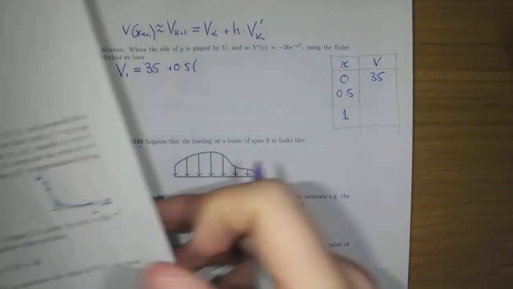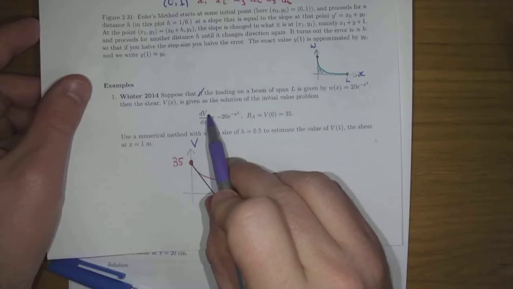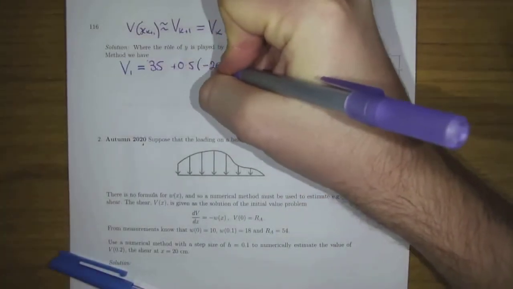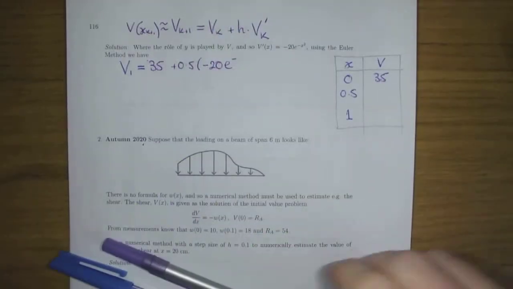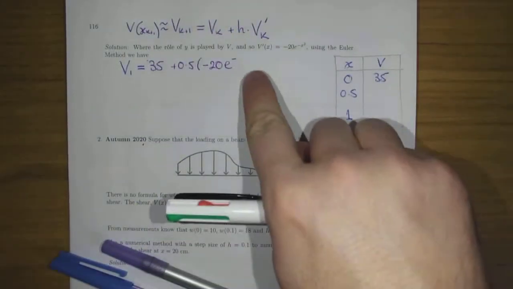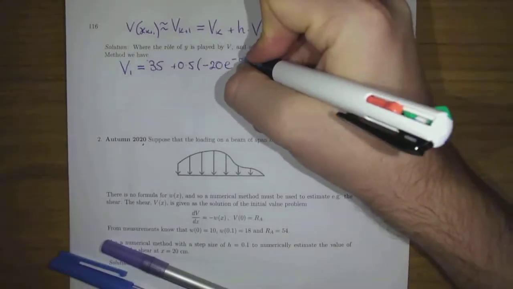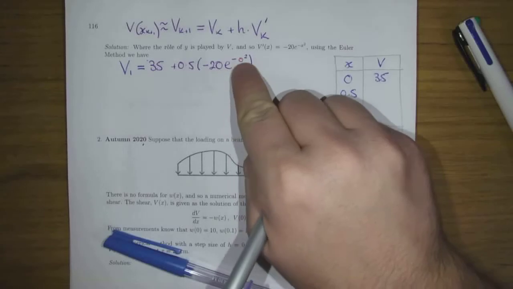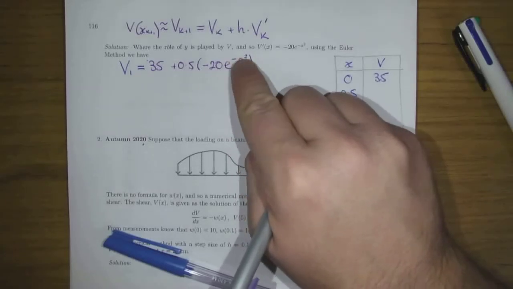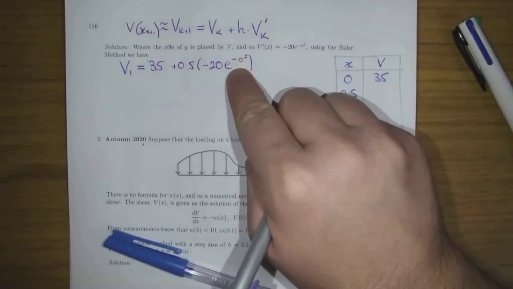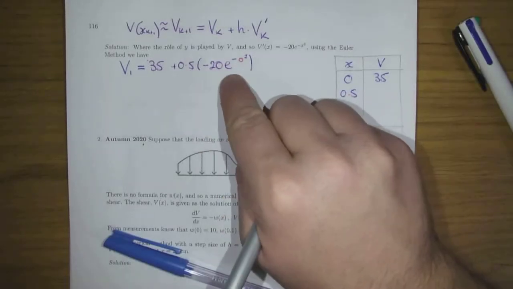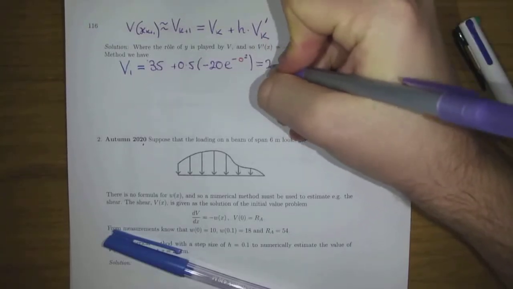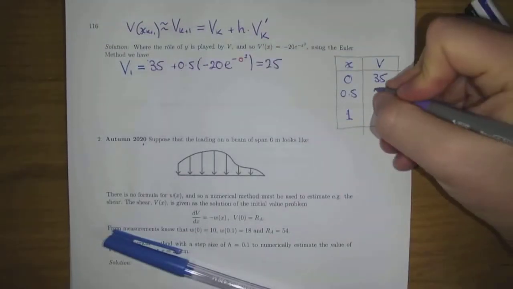The slope is got from the differential equation, so the slope is minus 20e to the minus x squared. For the previous slope, the previous x is 0, and 0 squared is 0, minus 0 is 0, e to the 0 is 1, 20 by 1 is 20. A half by minus 20 is minus 10, so it's 35 minus 10, which is equal to 25. I'll put that in there.